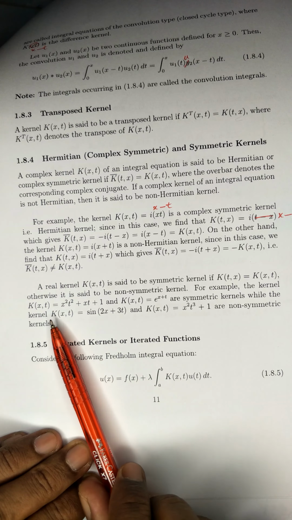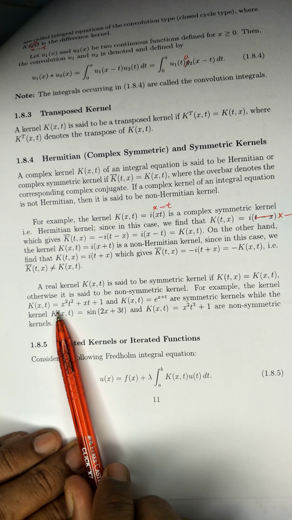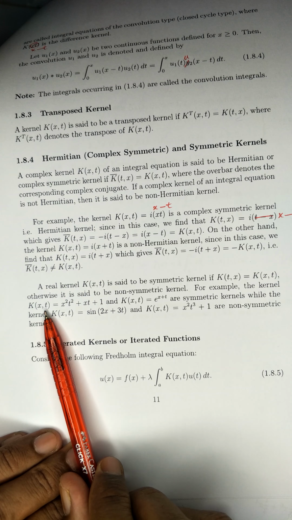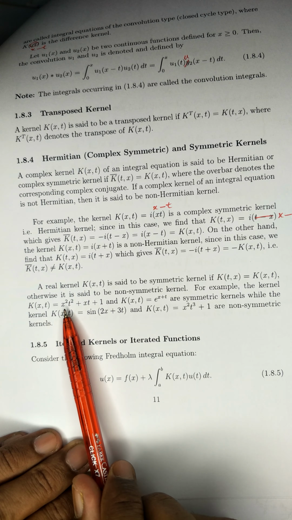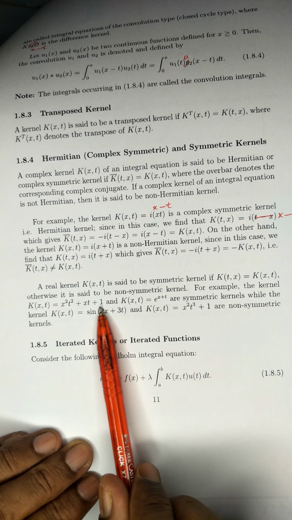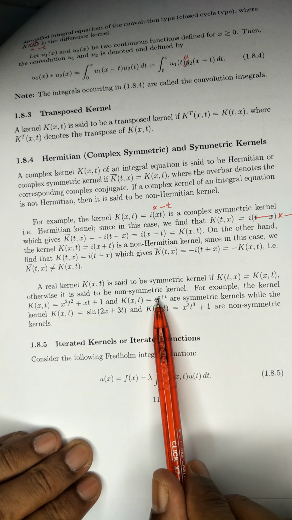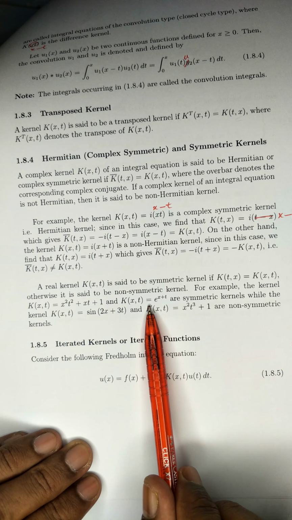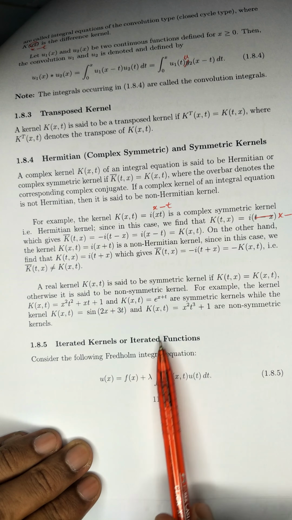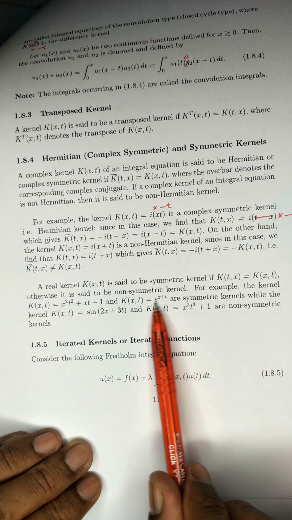For example, this kernel K(x, t) is a symmetric kernel, because if you change the order of t and x, we have t squared x squared plus tx plus 1, the same. And as well as this, tx plus t, which is equal to t(t + x). So these two are symmetric kernels.